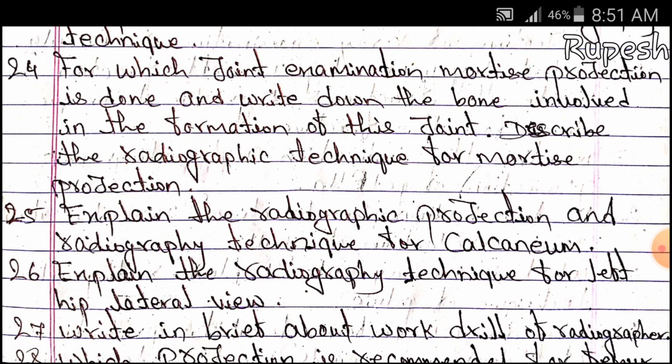Question number 25. Explain the radiographic projections and radiographic technique for calcaneum.